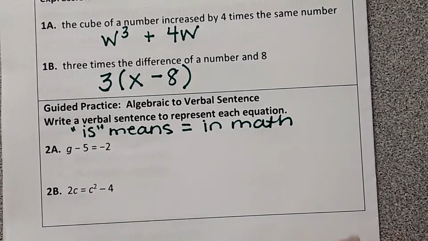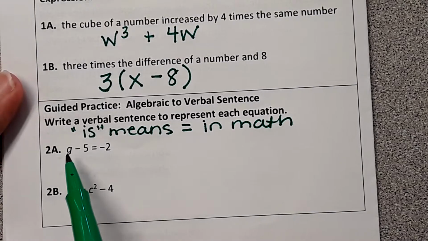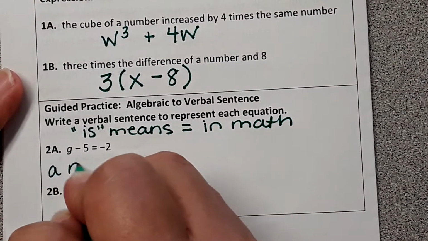So if you see the word is in a verbal expression, then you know you need to put an equal sign. If you see an equal sign and you're going to write it, it means you need to put the word is in your problem. So we're going to do G minus 5 equals negative 2. So when you go to write a verbal expression, you don't want to say G. You want to say a number. And you don't want to say minus. You really want to think about what you're going to say. So what I would say is instead of G, we would say a number, right?